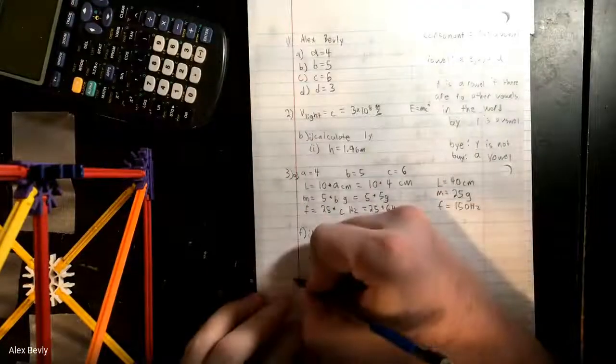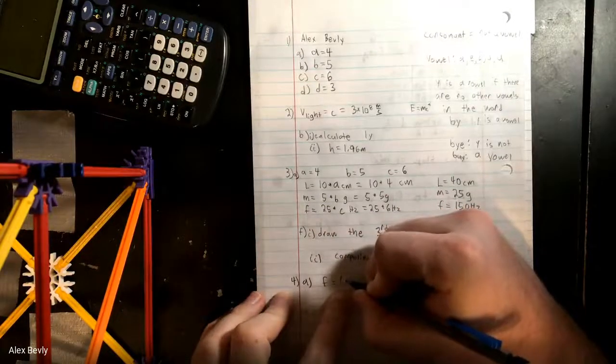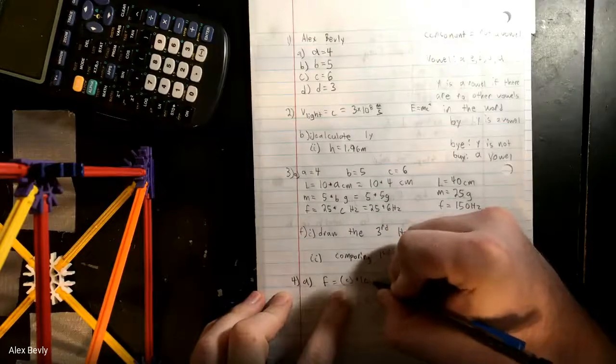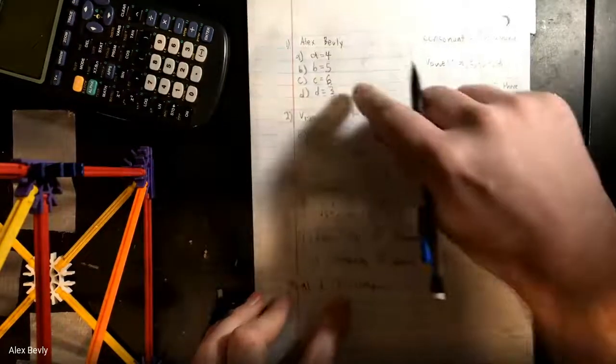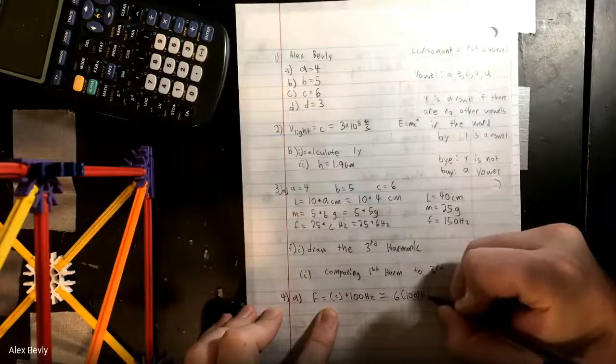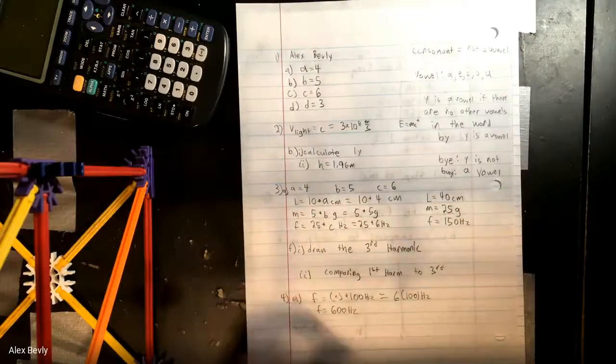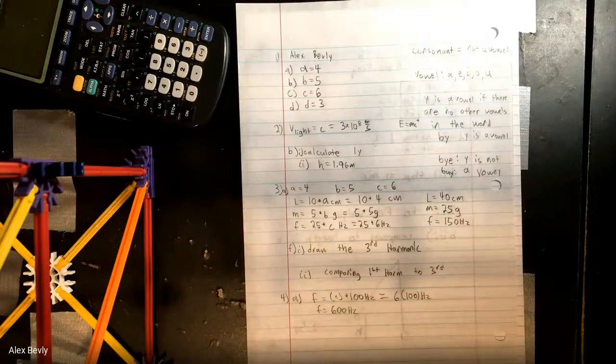So for A, the frequency is going to be C times 100 hertz. For me, C is 6. So I have 6 times 100 hertz, and so my frequency is going to be 600 hertz. I think that's the only one I randomized on there. That's all for 4A.